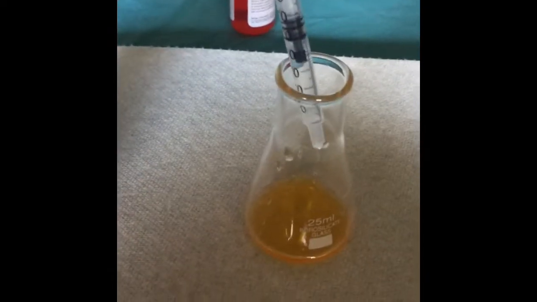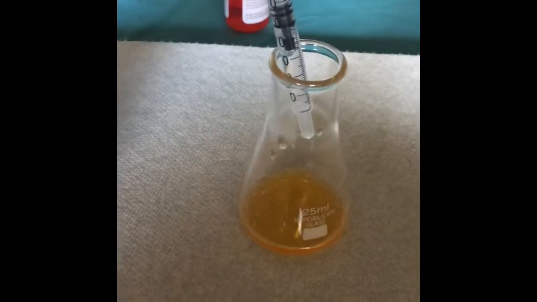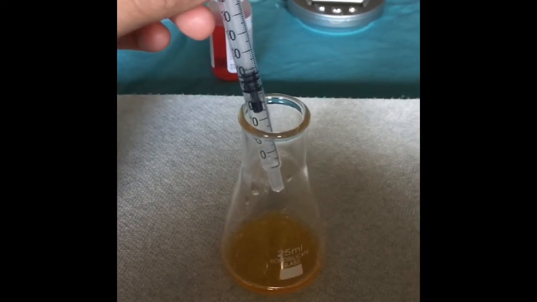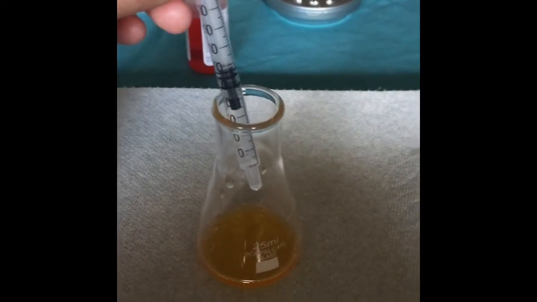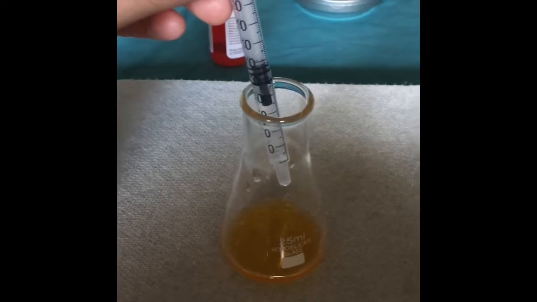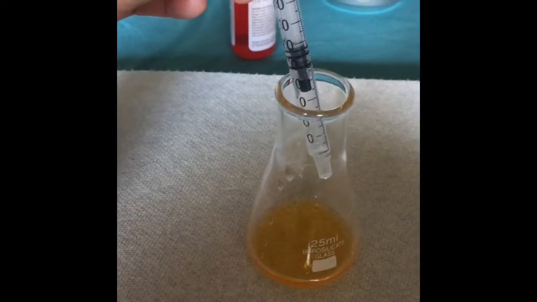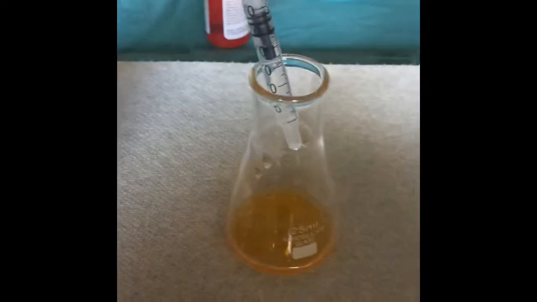The color change is no longer apparent, but it appears that 0.58 milliliters of the hydrochloric acid made the solution reach its endpoint.